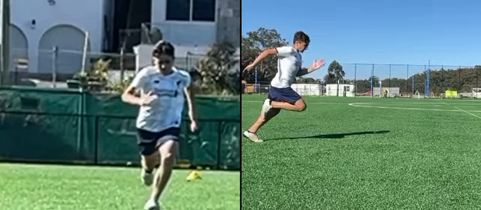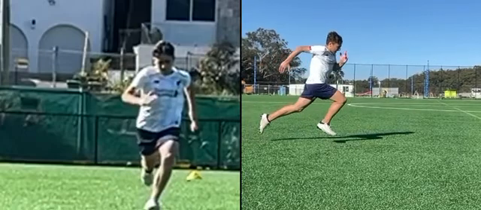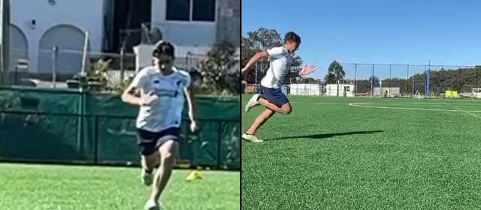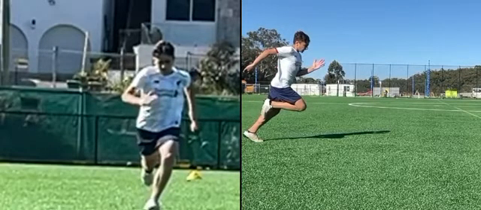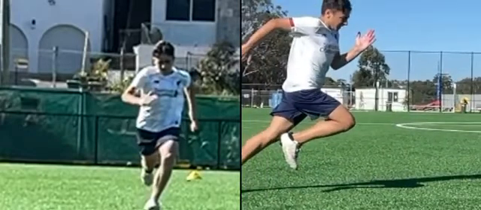Now on this one over here, look at your knee height. As we're coming into here, you've got a great recoil of your heel and it's hitting underneath your bum, but your knee height doesn't relate to how high your heels come. What we want to do is make your knee go a little bit higher along this green line.